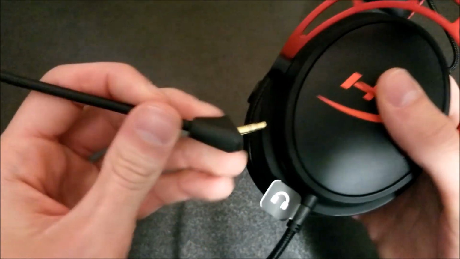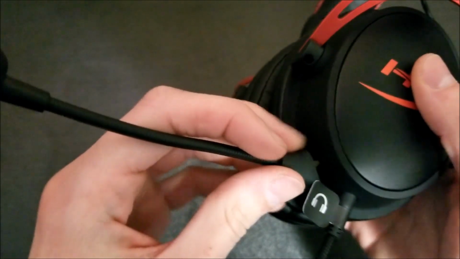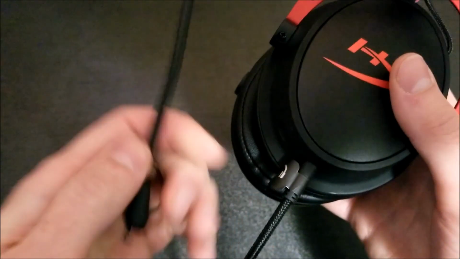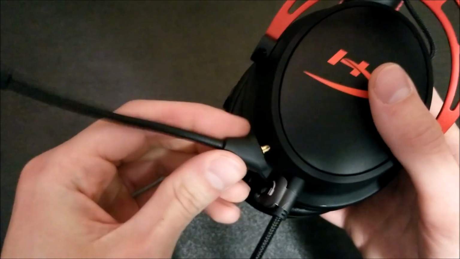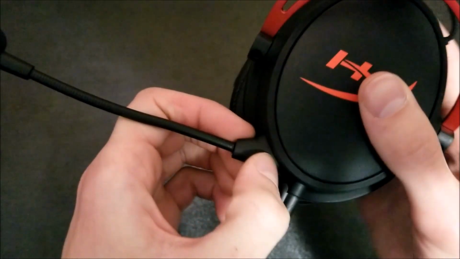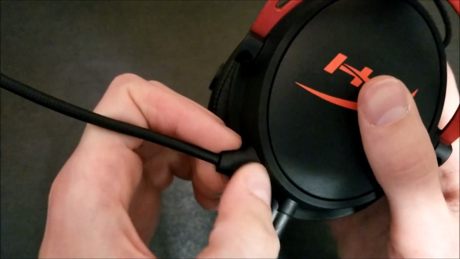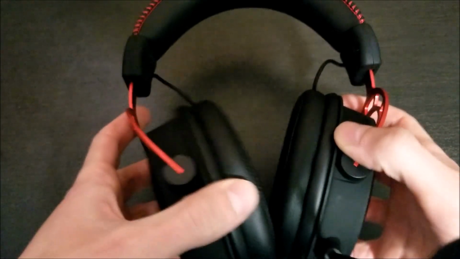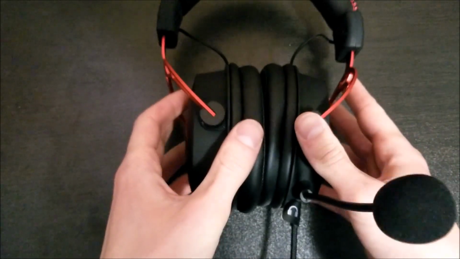Same with the microphone. You want to put it in the slot here, and you want to push right on in until it clicks and it's flush with the line of the headphones, and then you got it all good and connected, ready to go.